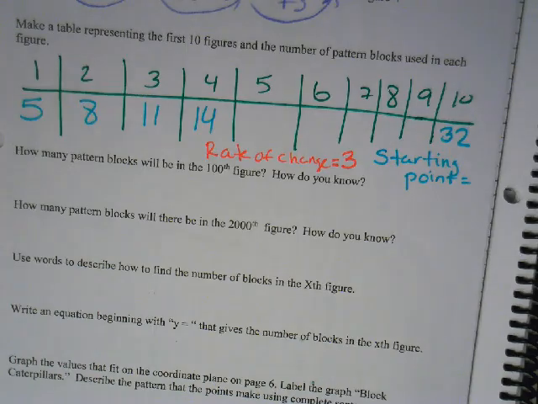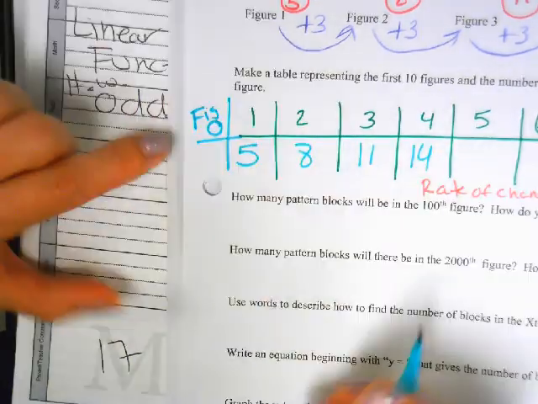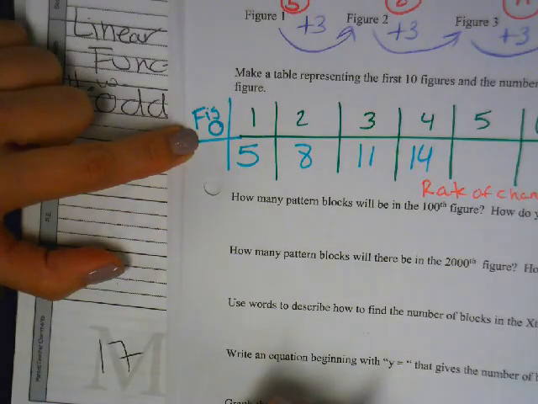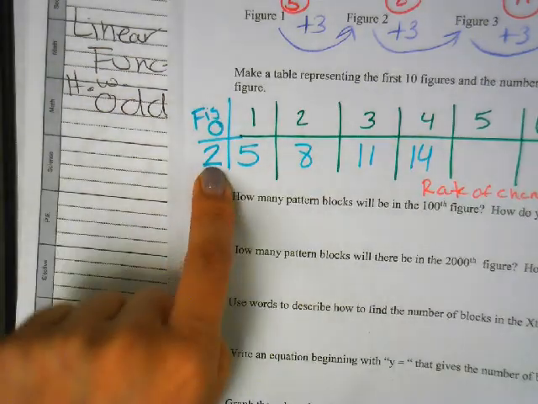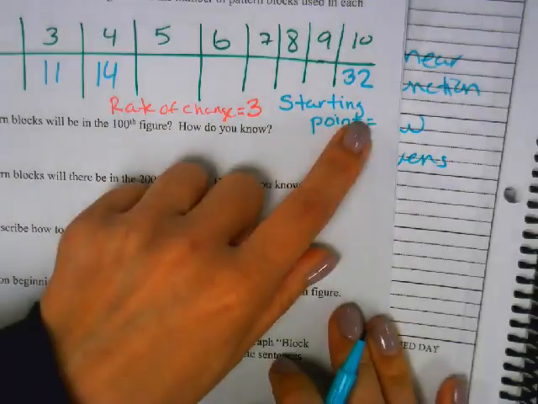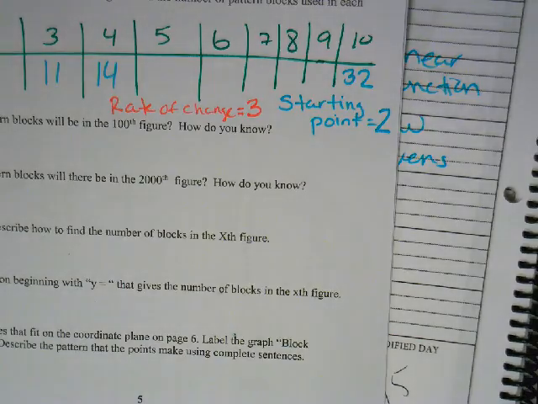So I have to go and add figure 0. What would figure 0 be? 2. You're correct. Why is it 2? Because we're adding 3, right? And what's 2 plus 3? 5. So my starting point would be 2, because figure 0 is 2. Figure 0 is 2. So my starting point, therefore, is 2.